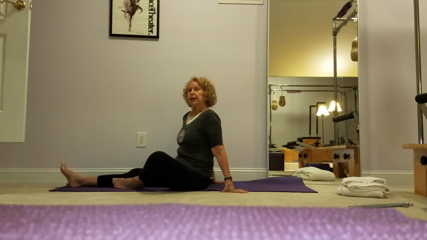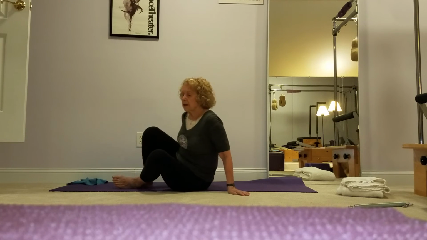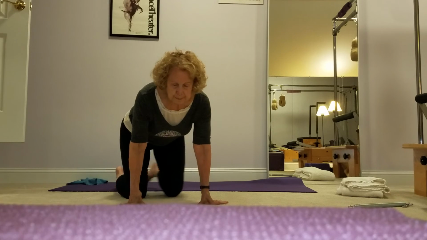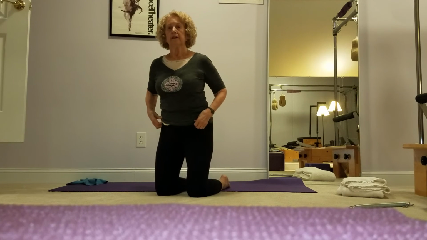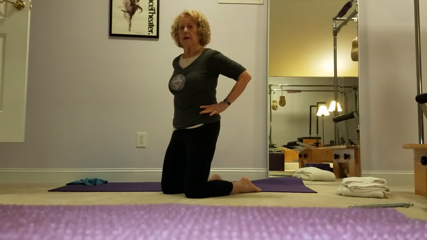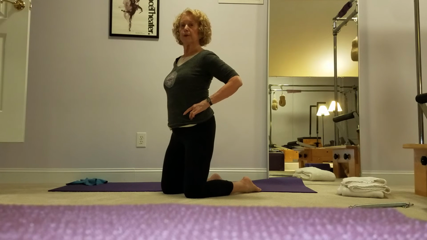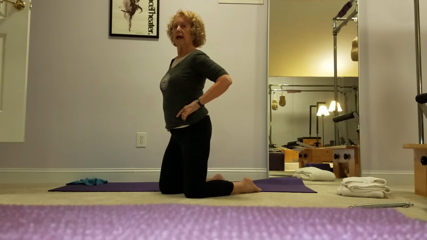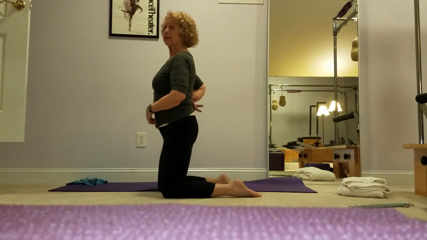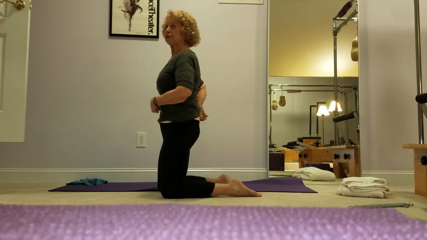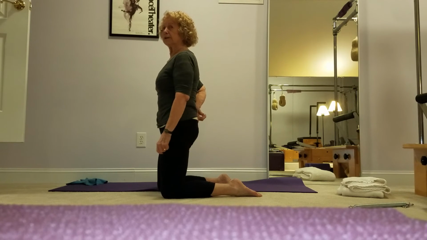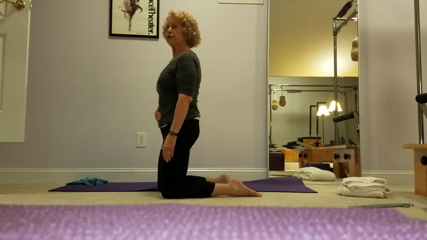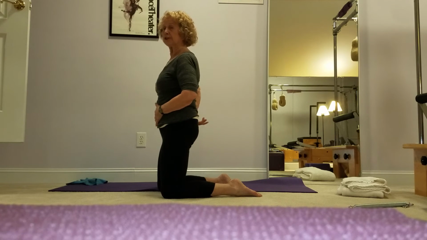For people with lower back problems, most of the time we find that people are in a lordosis. That means you're tilting the pelvis forward, and that squeezes these two bones together here. So we want to make sure that your tail goes down and that you're using your abdominals to support your lower back.